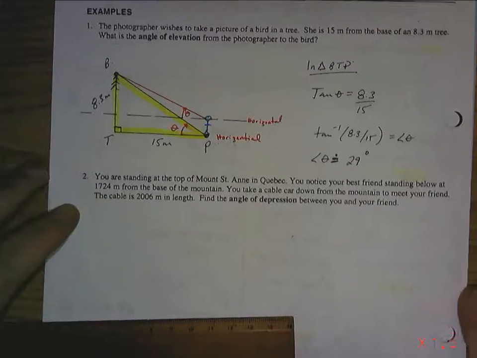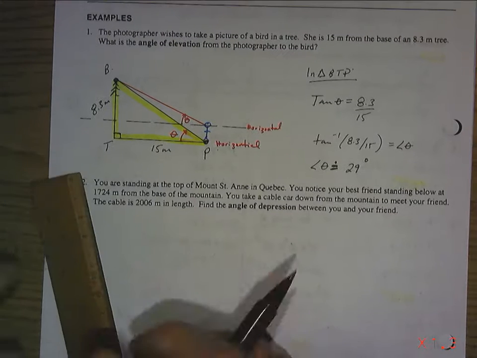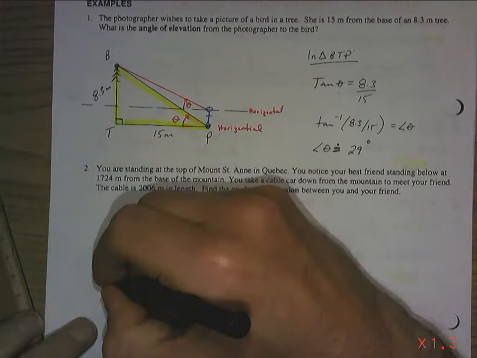We're standing at the top of Mount St. Anne in Quebec. You notice your best friend is standing below at 1,724 meters from the base of the mountain. Wow. You take a cable car down from your mountain to meet your friend. The cable is 2,006 meters. Okay, an angle of depression. Okay. Start drawing. Ooh, mountain.